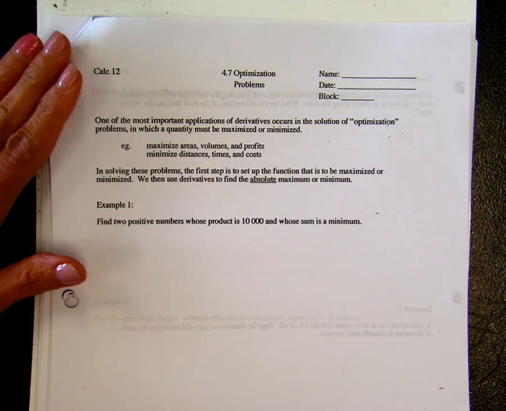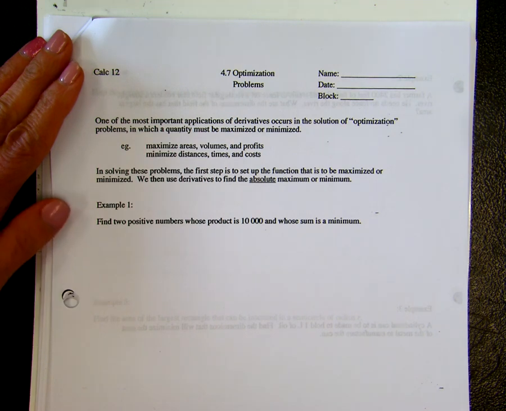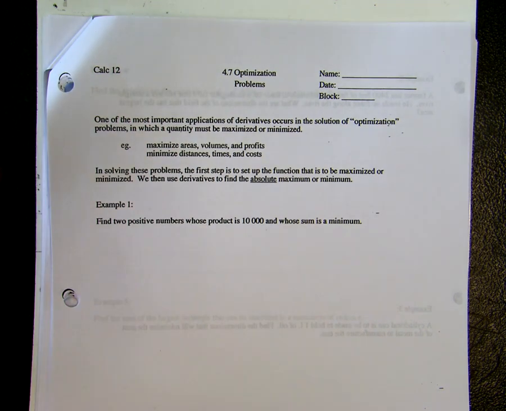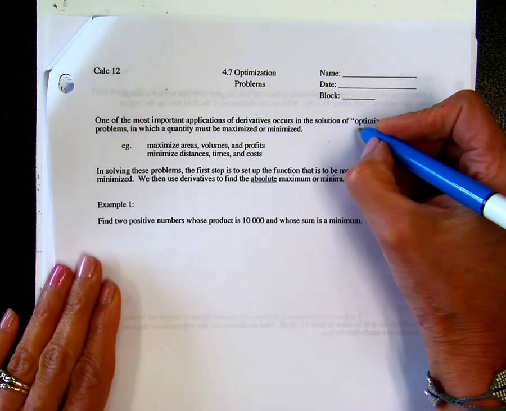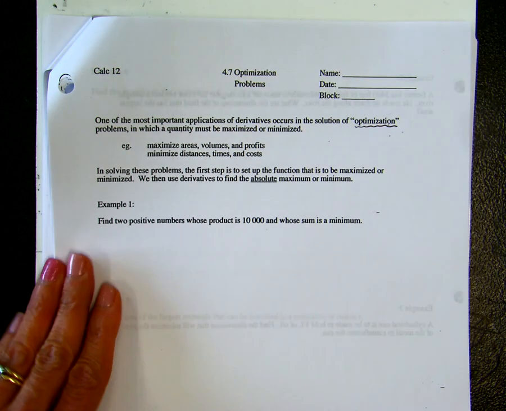Optimization problems. One of the most important applications of derivatives occurs in the solution of optimization problems, in which a quantity must be maximized or minimized. Some examples include trying to maximize an area or a volume or a profit, or if you're trying to minimize distances, time, cost. We sometimes call these maxi-min problems, as in maximization, minimization problems. Optimization encompasses both of those meanings.